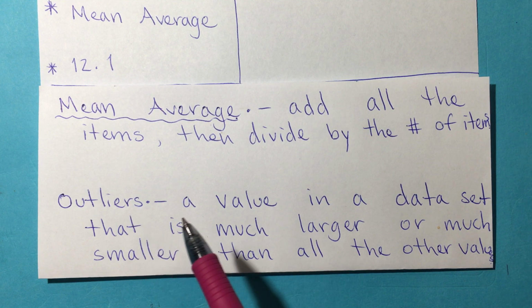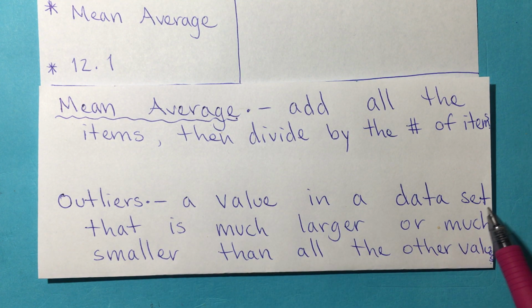An outlier, it's a value in a data set that is much larger or much smaller than all the other values. So it's very outside of the norm.